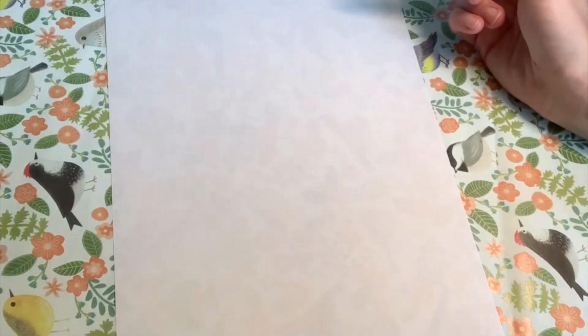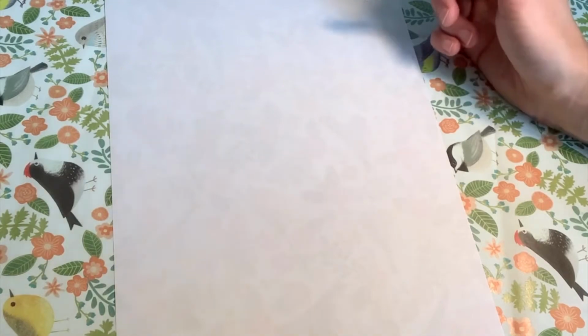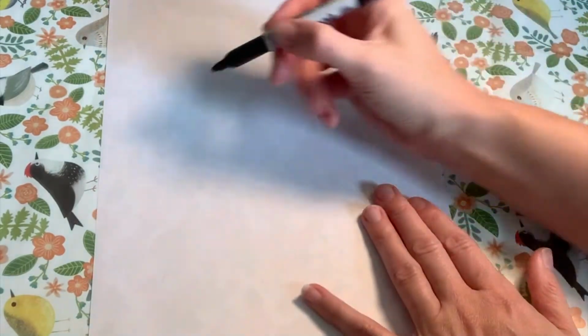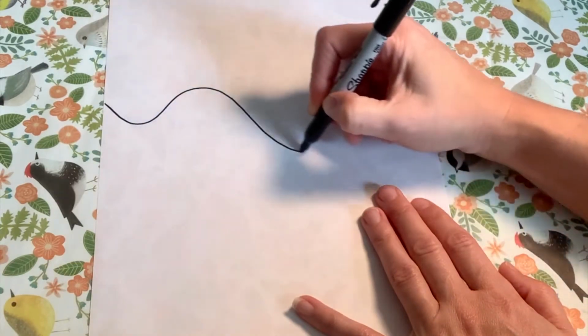All right, artists. So what we're going to do is we're going to start with different types of lines. So I'm going to choose a line to start with. You don't even have to choose the same type of line, but what I want you to try to do is get all the different types of lines that we talked about and we danced about and we sang about in your artwork. Okay, so I'll start with a curvy line.